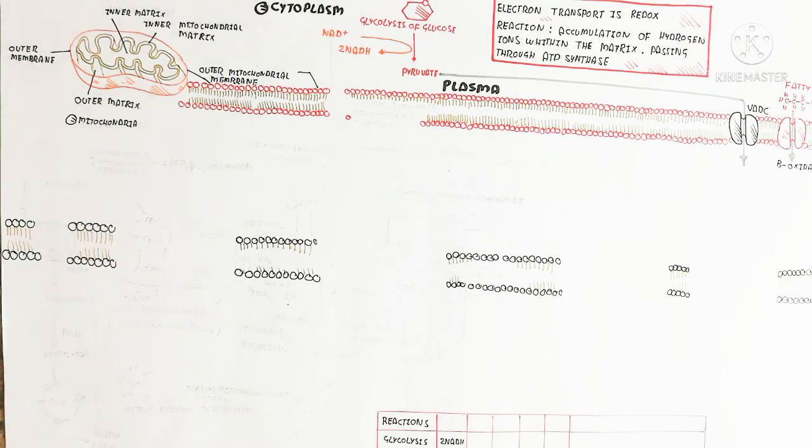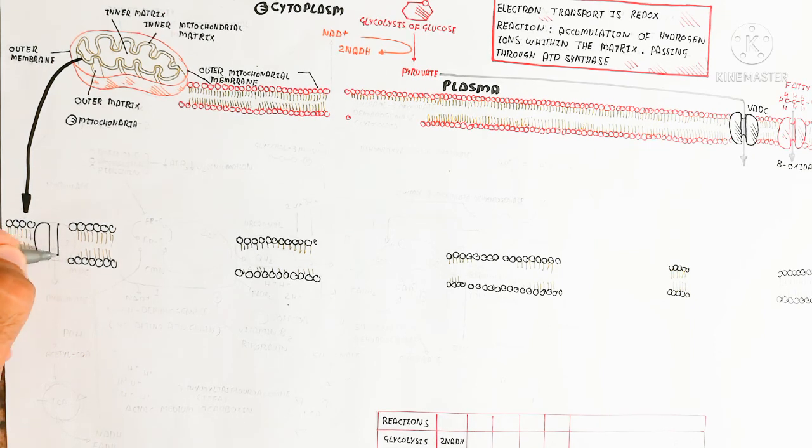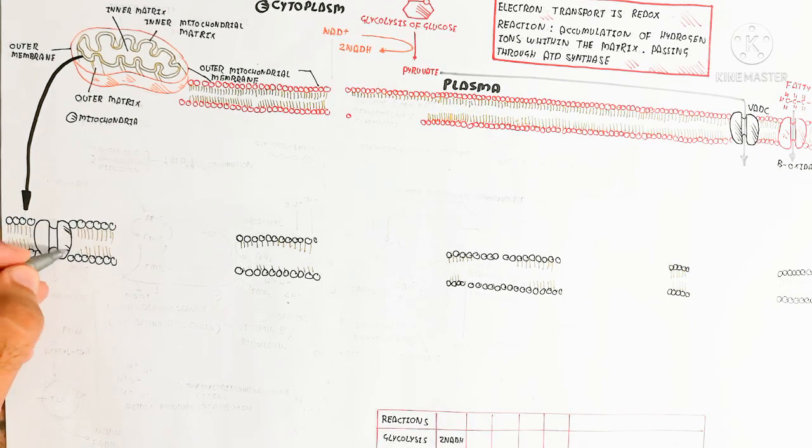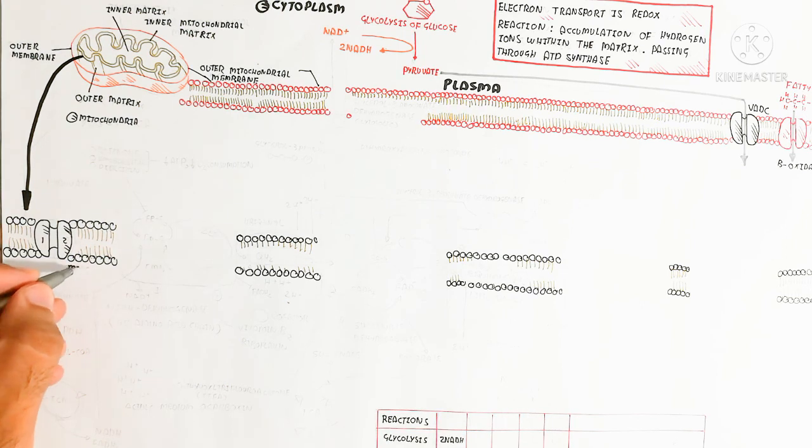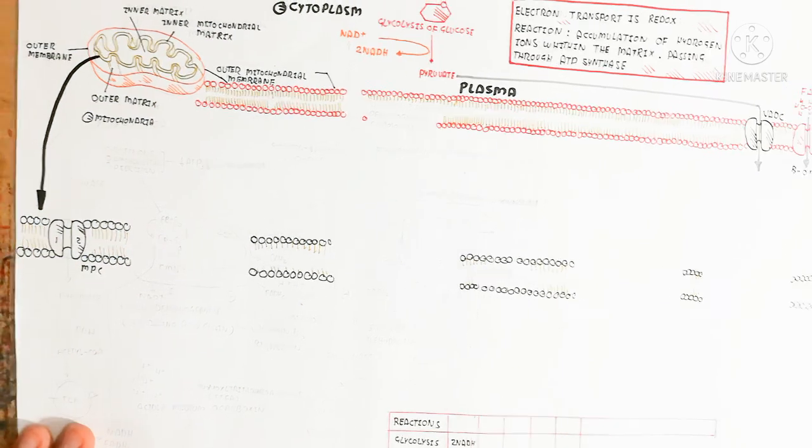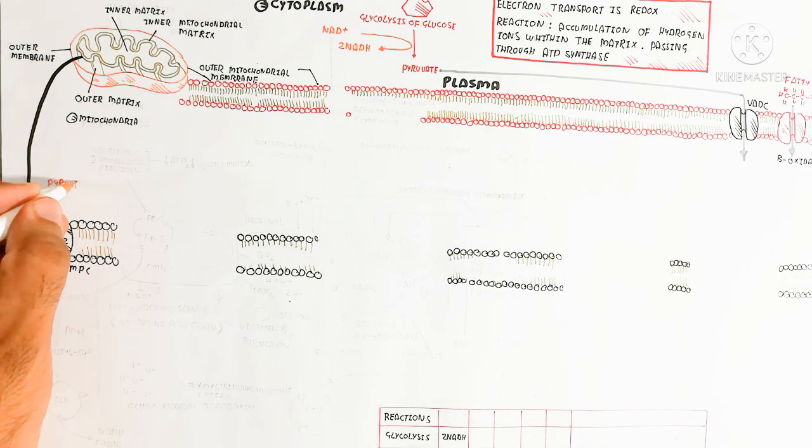After the movement into the outer mitochondrial matrix, the pyruvate will move into the inside of the mitochondrial matrix. Here is the channel, which is known as the MPC channel, which contains 2 subunits, the monomer and the dimer, and the pyruvate will move inside.